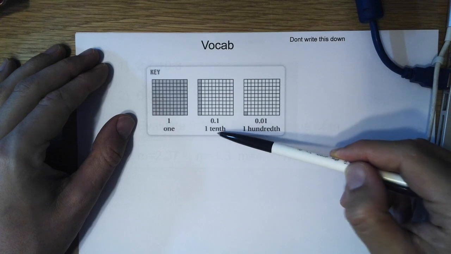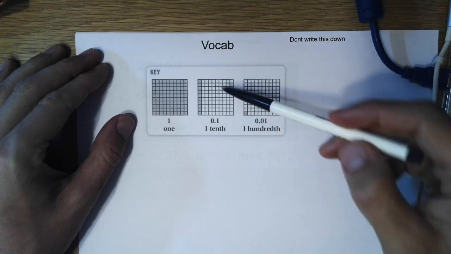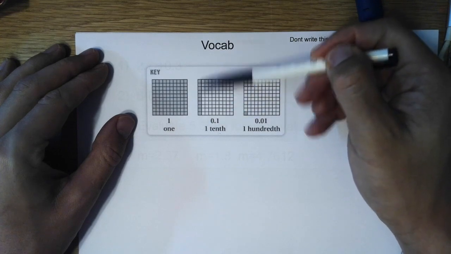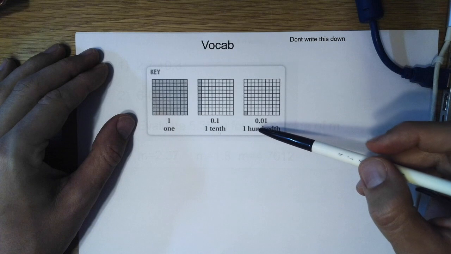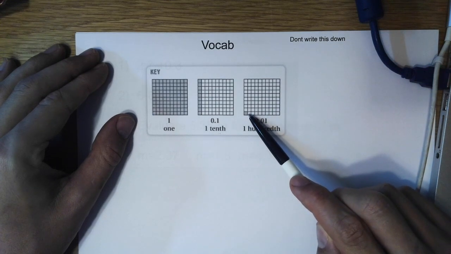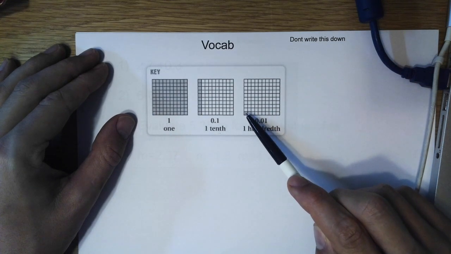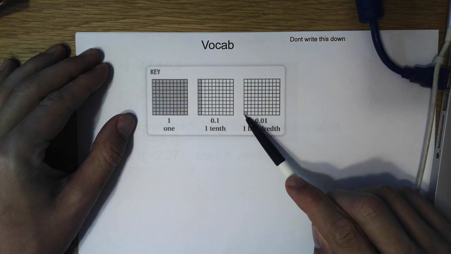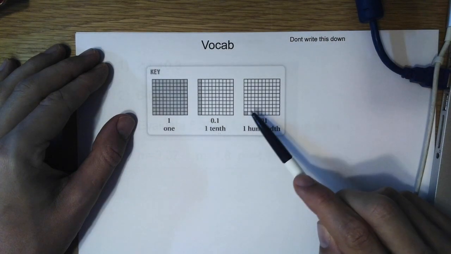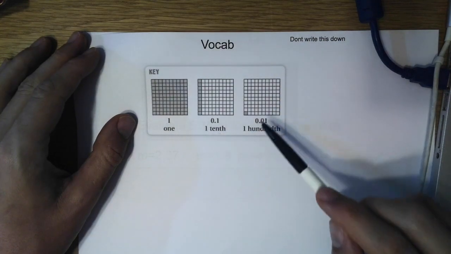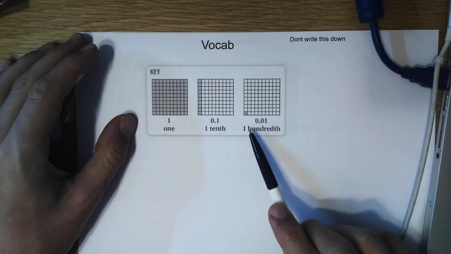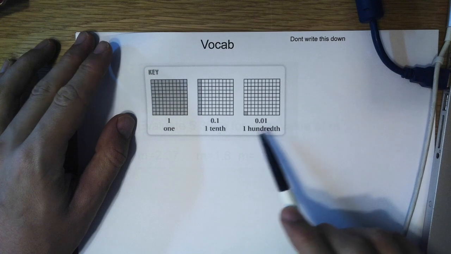Doesn't tenth kind of sound like 10? Yeah, it does. So there's 10 out of 100 filled. Here we have just one tiny square filled in. So there's 1 out of 100 filled in. So we would say 1/100th.